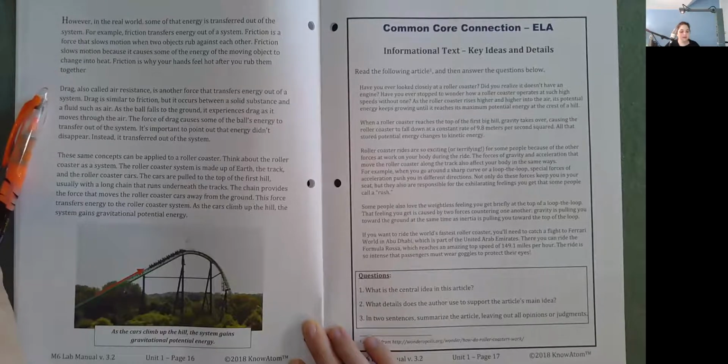Drag, also called air resistance, is another force that transfers energy out of a system. Drag is similar to friction, but it occurs between a solid substance and a fluid, such as air. As the ball falls to the ground, it experiences drag as it moves through the air. The force of drag causes some of the ball's energy to transfer out of the system. It's important to point out that energy didn't disappear. Instead, it transferred out of the system.